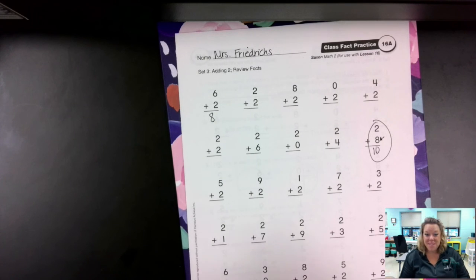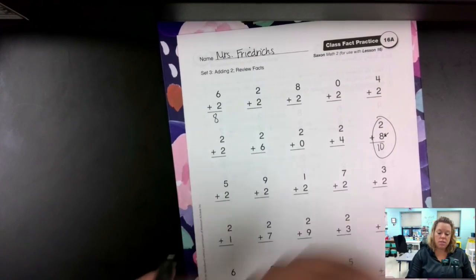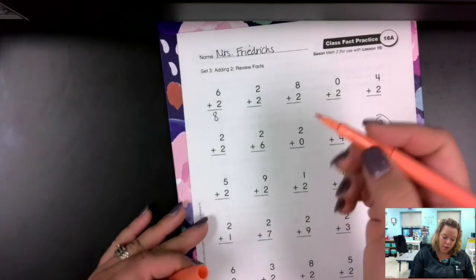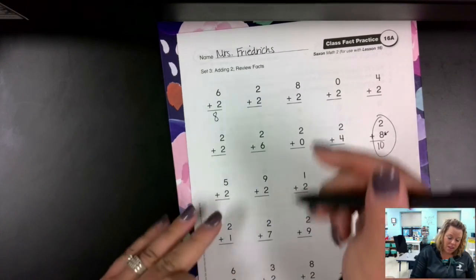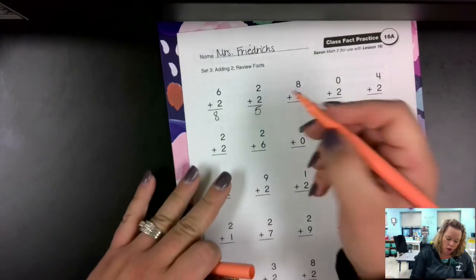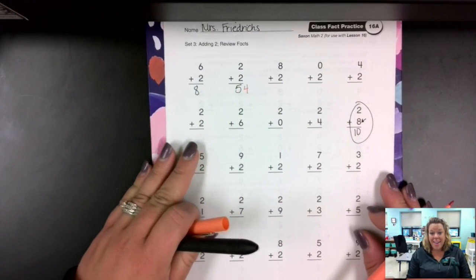Okay, your 2 minutes are up. What we're gonna do now is go through these problems so that you have the correct answers. Remember that if you got one wrong, you just take your colored pencil or your crayon and you put the correct answer next to it. So if I made a mistake and I said 2 plus 2 is 5, we know it's not. We know that it's 4. I would take my crayon or my colored pencil and write 4 next to it.